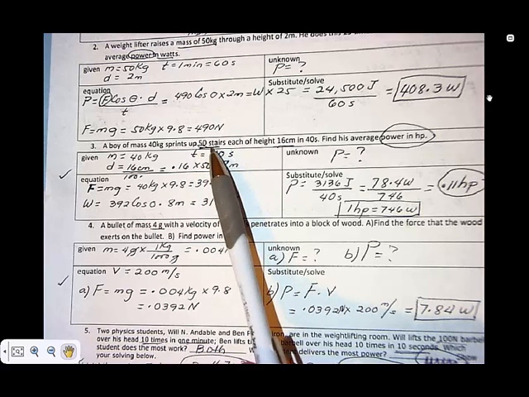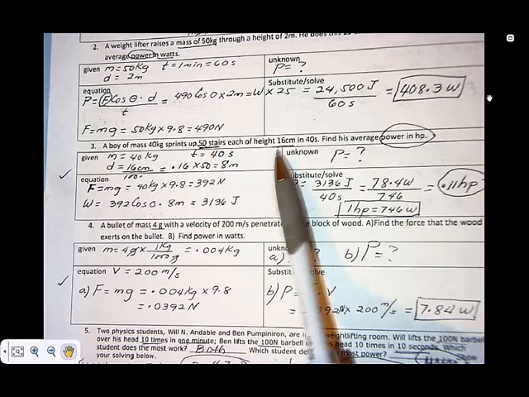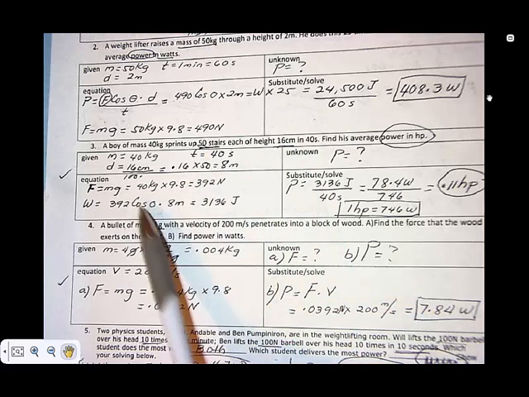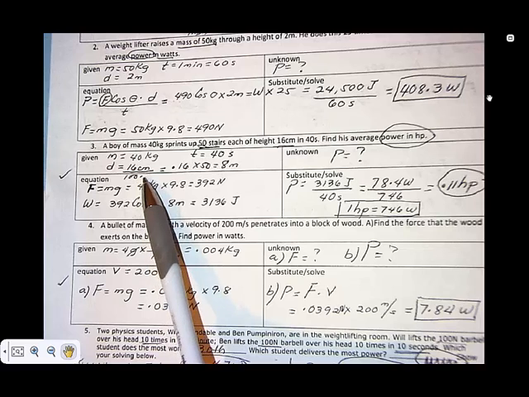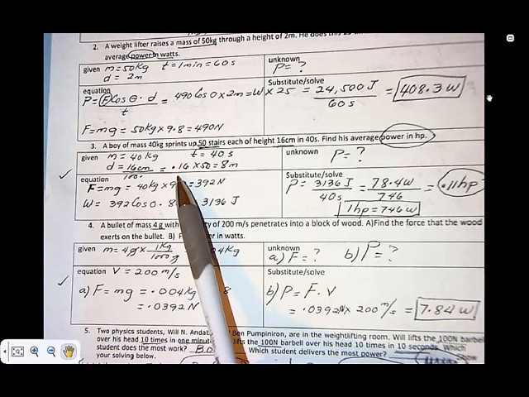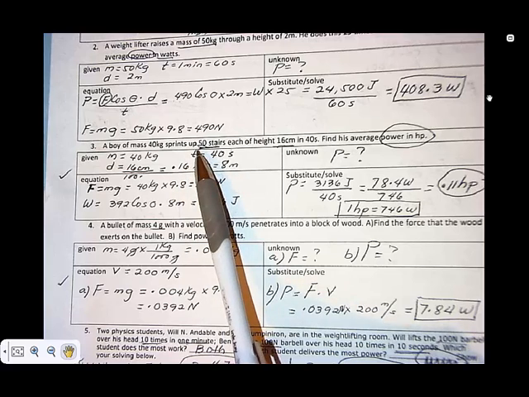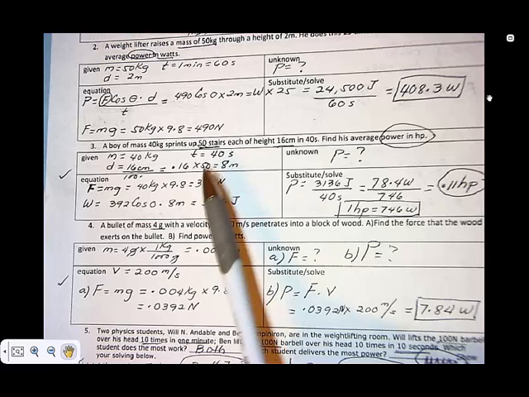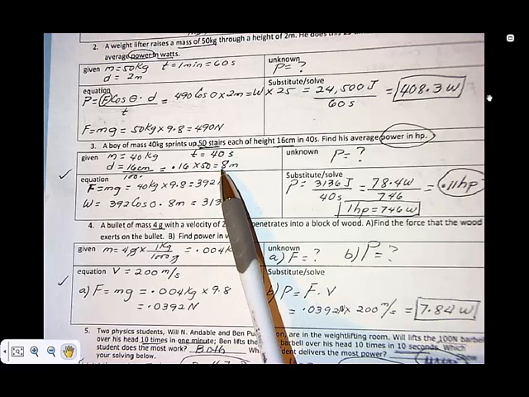There's 50, so you will multiply your height in meters by 50. So here we go. Changing centimeters to meter, divide the number by 100 or move the decimal point twice to the left. It becomes 0.16 times 50 stairs. The total height is 8 meters. So we will use that to solve for our work later.